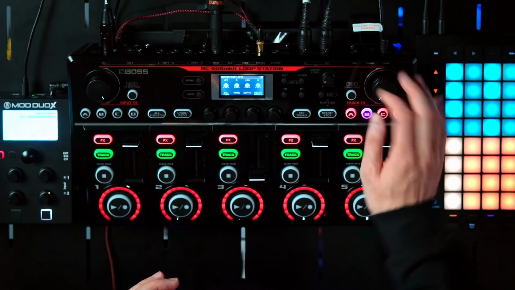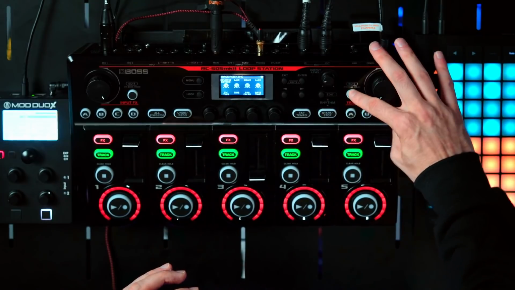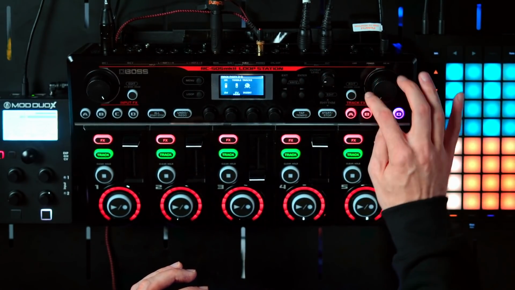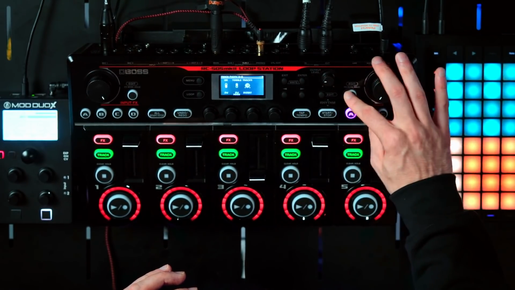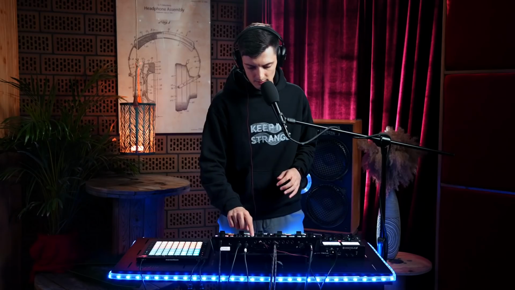And I have beat scatter on 1, low pass filter on B, reverse reverb on C, and vibrato on D. And yeah, they have different settings. Wait a second, yeah, like that. Yes. And that's basically the end of my track.